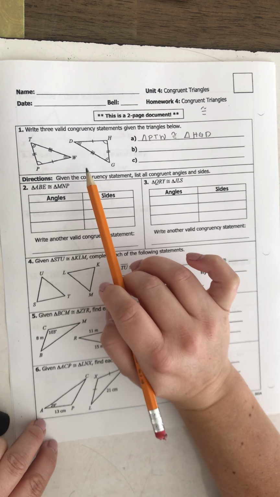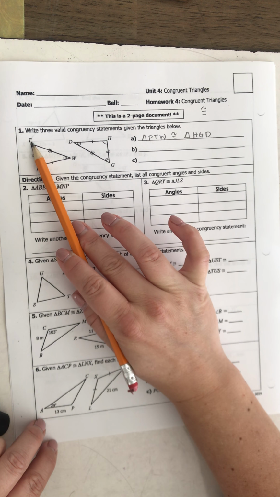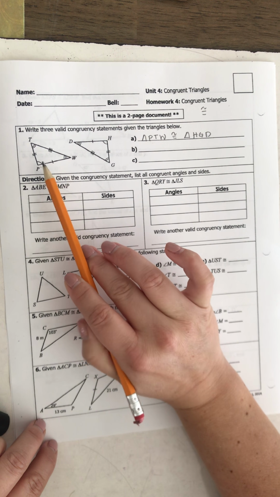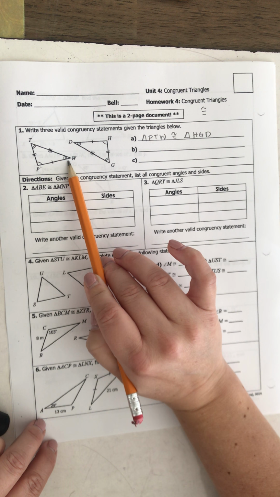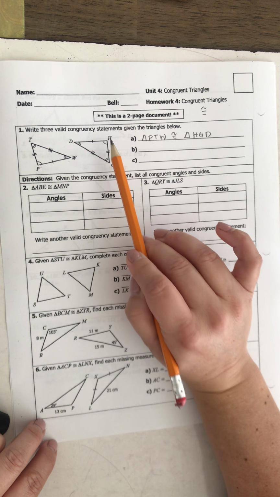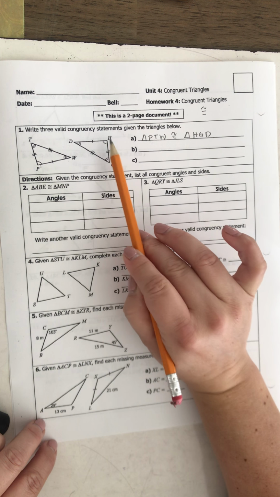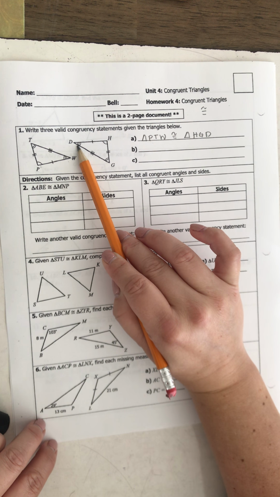So since the first one I wrote down was PTW, and I'm going from a single congruency line to double to triple, I need to do the same for the second triangle. So HGD, I'm going from single, double, triple. Hopefully that makes sense.